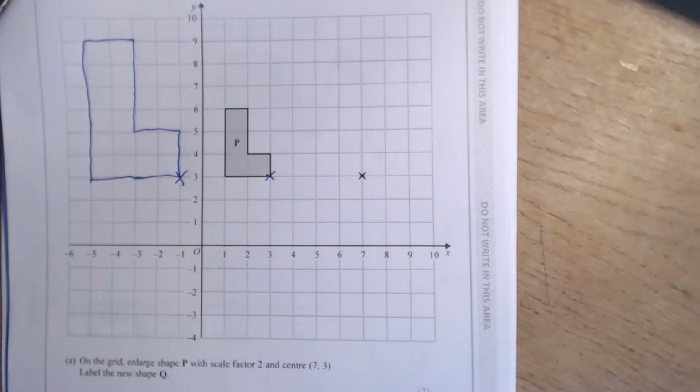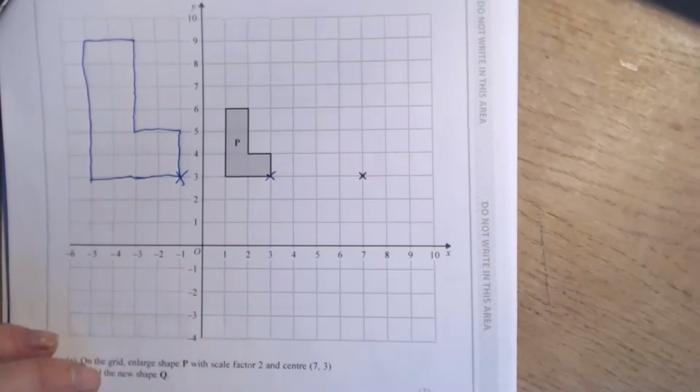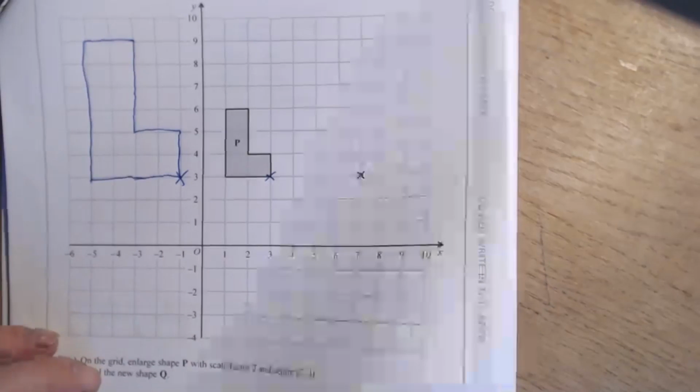Okay, for part B, on the grid, rotate P 90 degrees anti-clockwise about the point (7, 3). Well, I haven't got my tracing paper here to do that, so I think I'm going to give that one a miss.